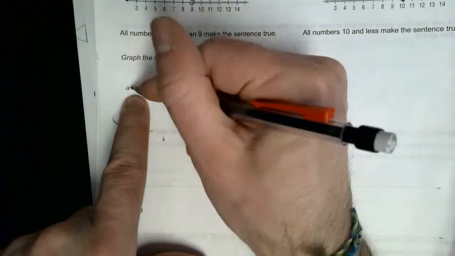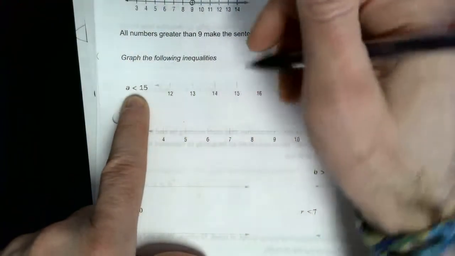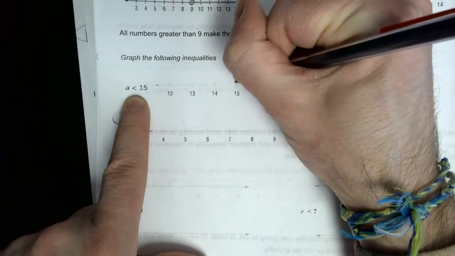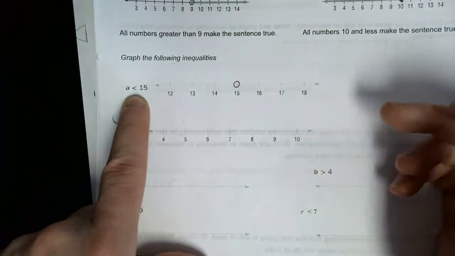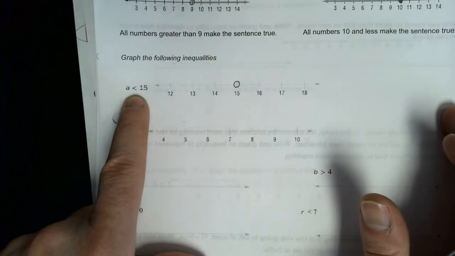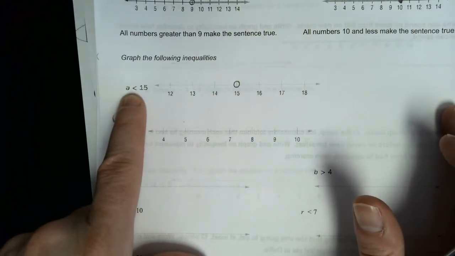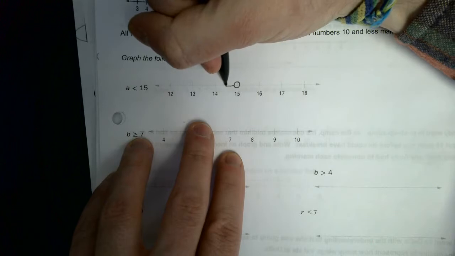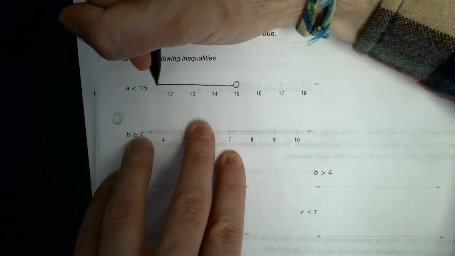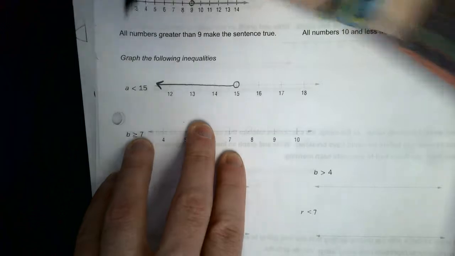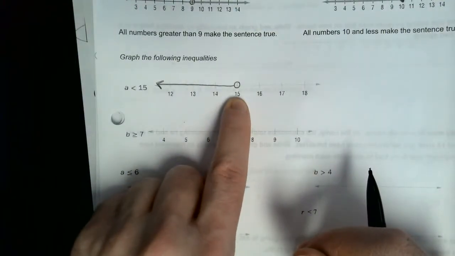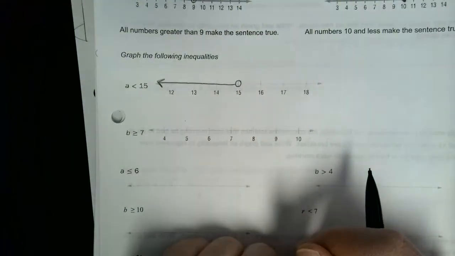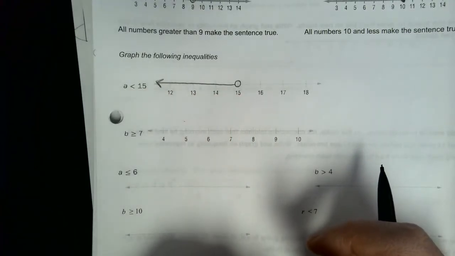No, it is not. So because we have the less than symbol, which looks kind of like an L, we're going to put an open dot at the 15. Because although the graph kind of starts at 15, 15 wouldn't work. But anything less than 15 would work. 14.9 would work. 14.8, anything less. So we're going to show all the numbers that are less than 15. So we're going to draw our line going to the left. 15 doesn't work, but anything less would.